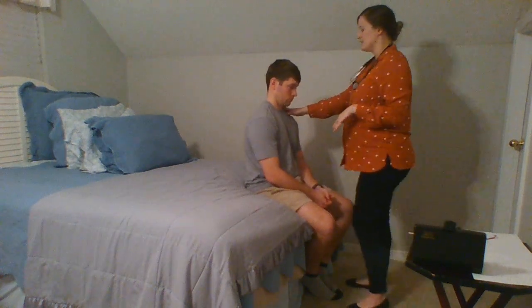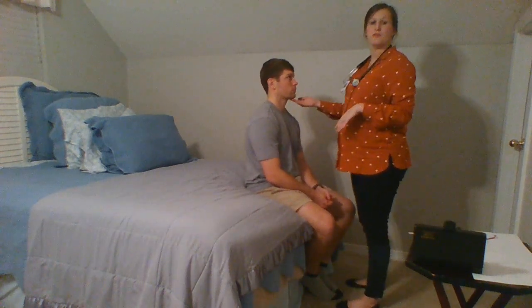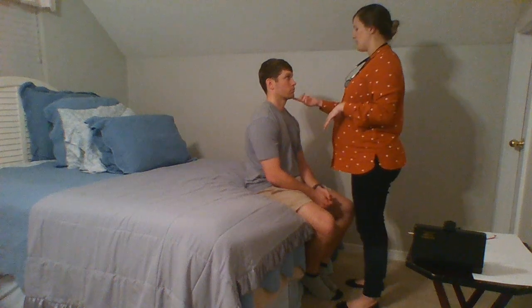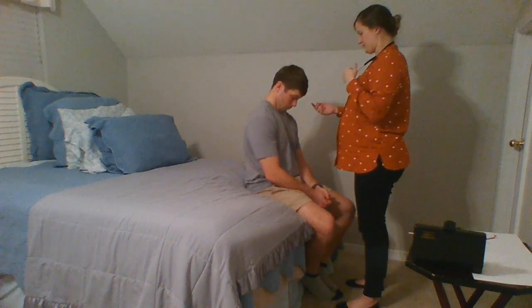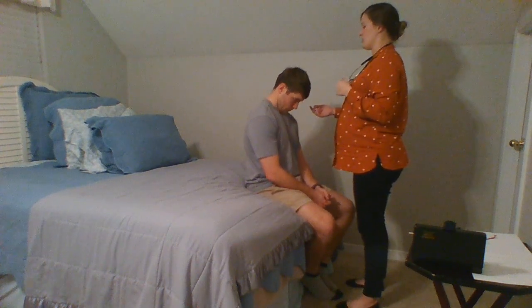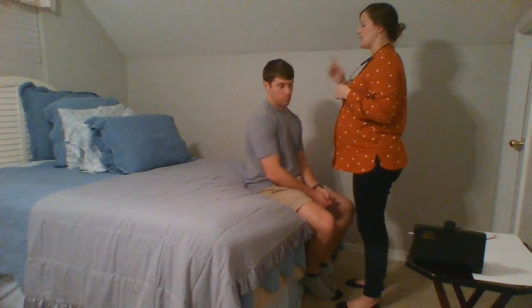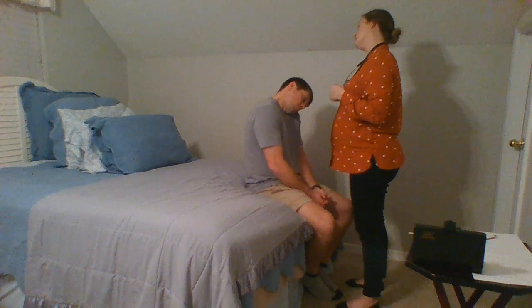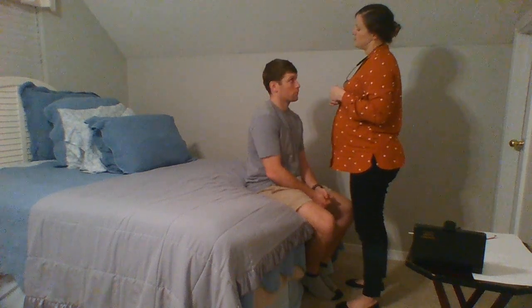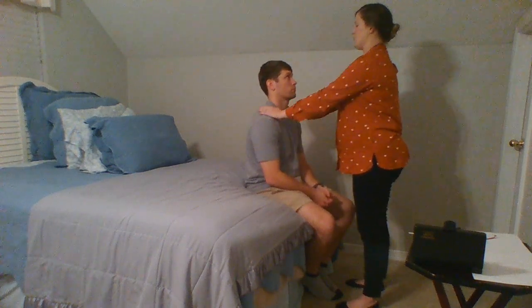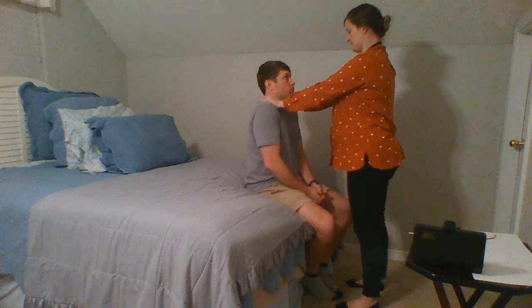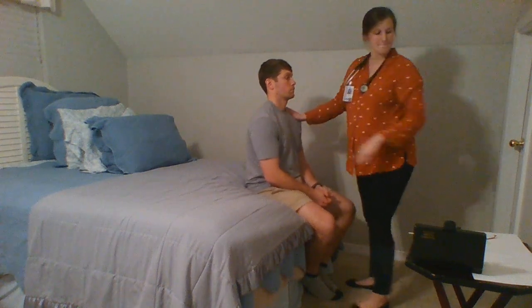While I'm here and have him sitting, I'm going to get him to do some range of motion with his neck. So place your chin to your chest. Very good. And then take your chin and place it to each shoulder. Very good. And then take each ear and go to each shoulder. Very good. Okay. Also, while you're here, I'm going to get you to shrug your shoulders for me. Good job.